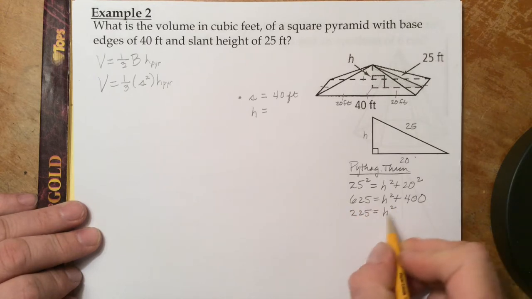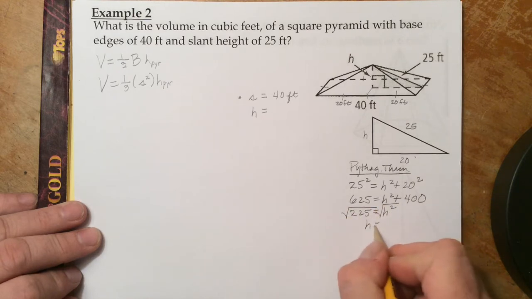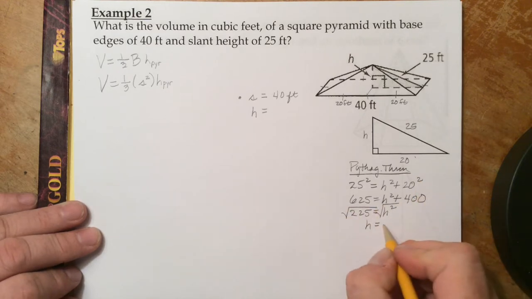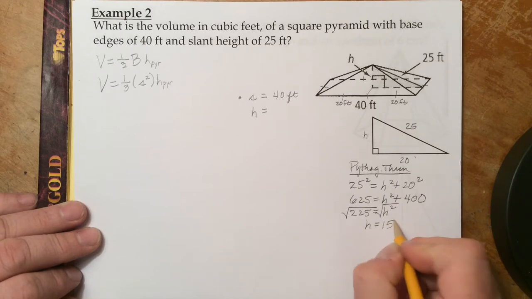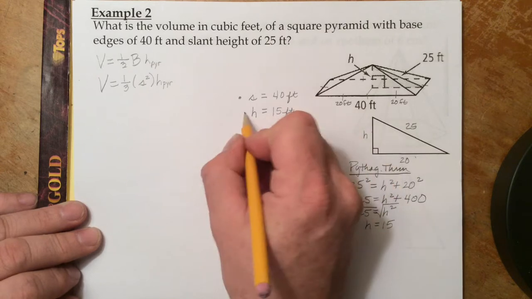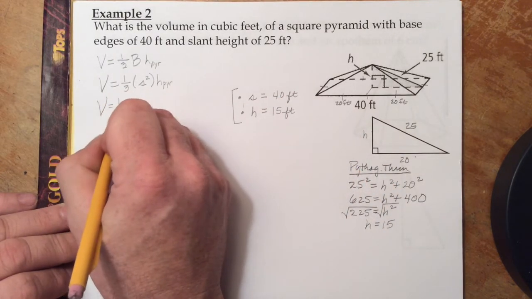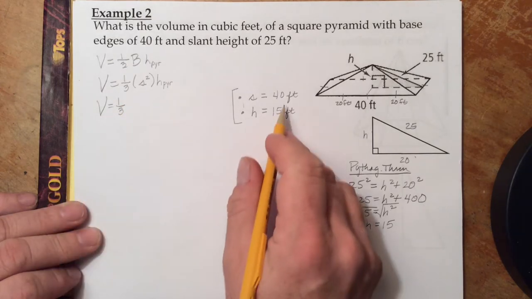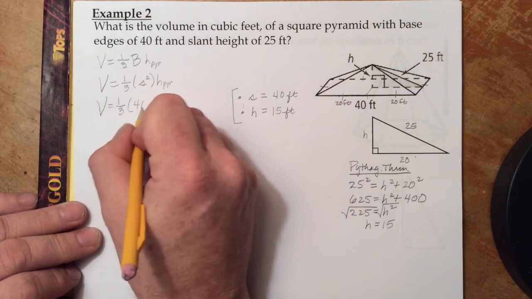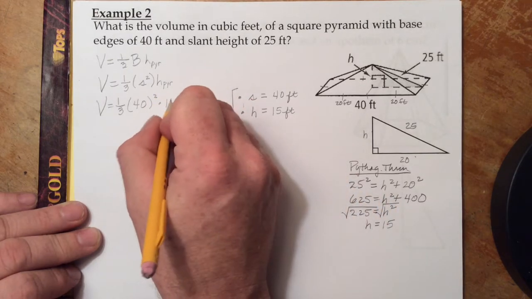225. Take the square root of both sides to get h by itself. This happens to be a perfect square, and that's 15. So our height is 15 feet exactly. Now we have everything we need. The volume is 1/3 times S, which is 40 squared, times the height of the pyramid we found was 15.